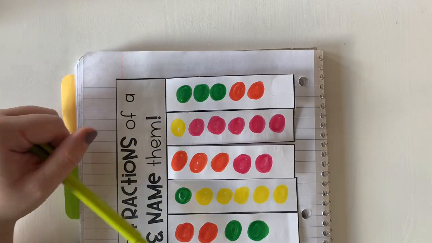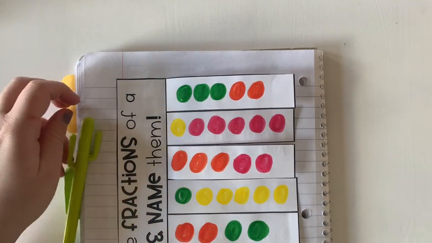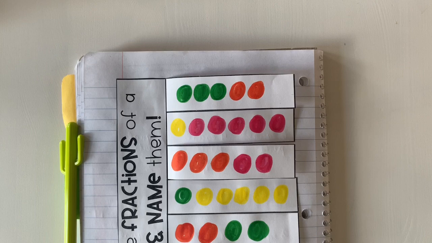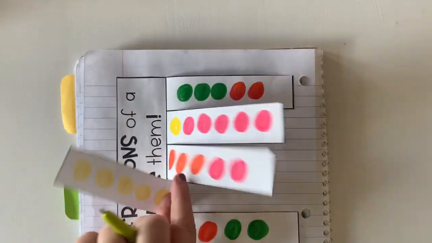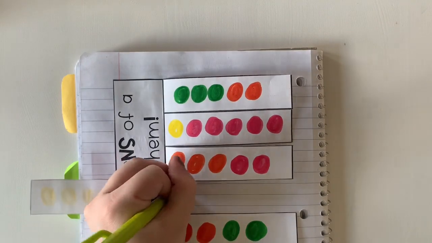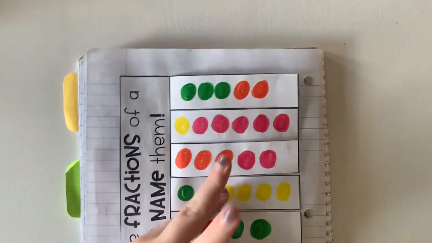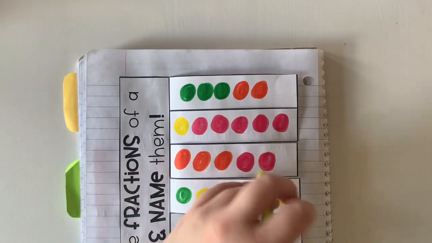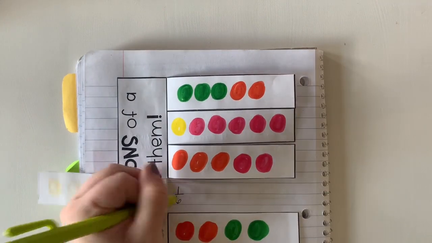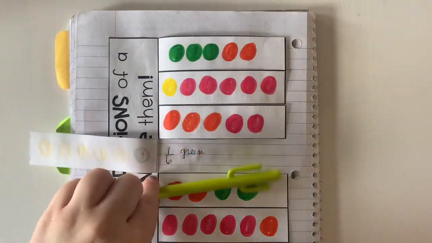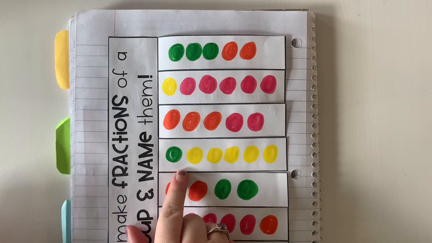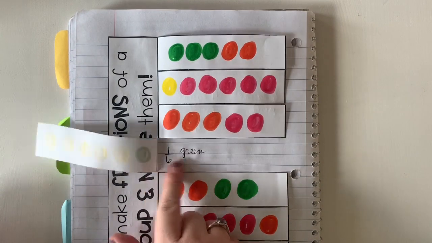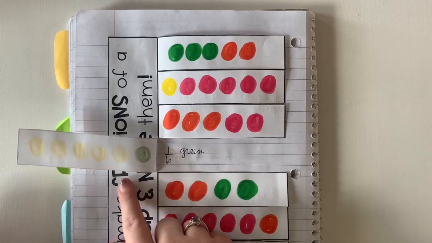Let's do one more, and then you try the bottom 4 by yourself, and then go check them with me, okay? So how many green are there? There's 1 out of 6, I think. 1, 2, 3, 4, 5, 6. 1 out of 6 green. Okay, the video paused, so I just did this one. So I have 1 out of 6 that are green.